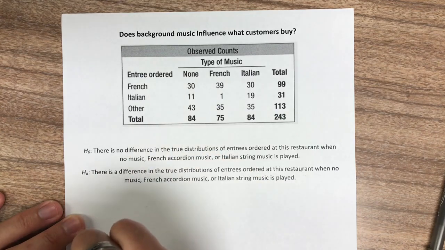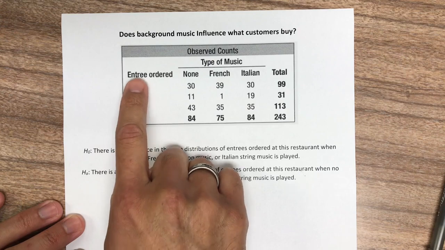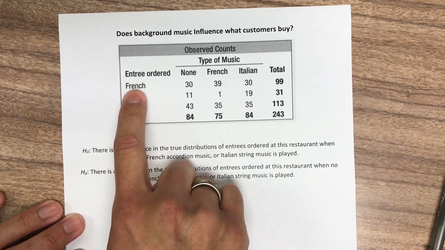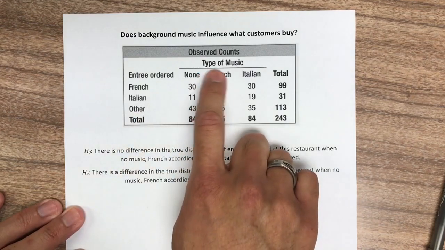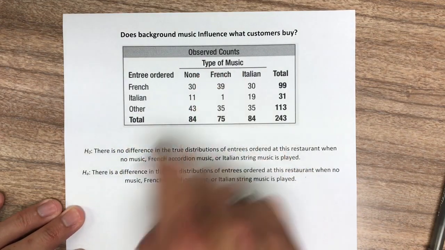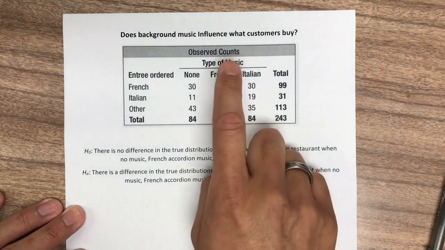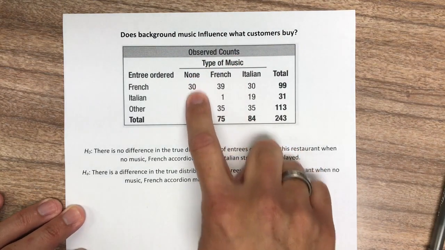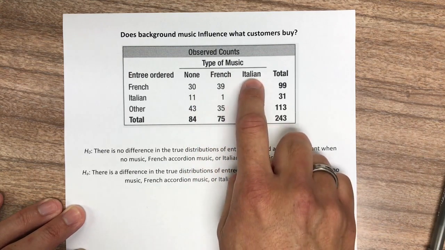So the two-way table has different categorical variables. We have the entree ordered by a customer, so we have French entrees, Italian, and other, and we also have the type of music that the restaurant plays while the people are eating in the restaurant. So the music, well, we have none for one category. We have French music and Italian music.